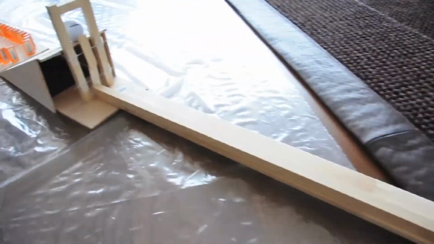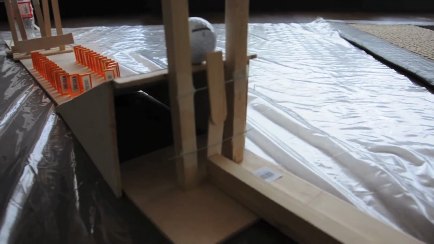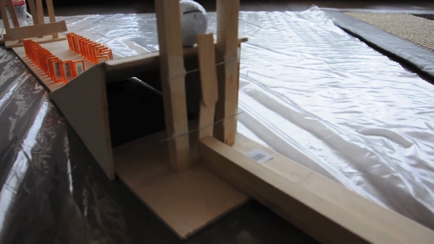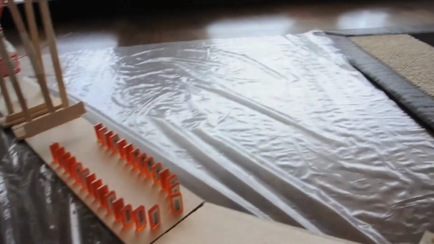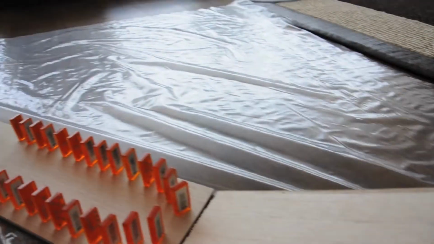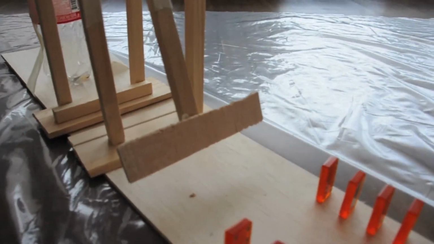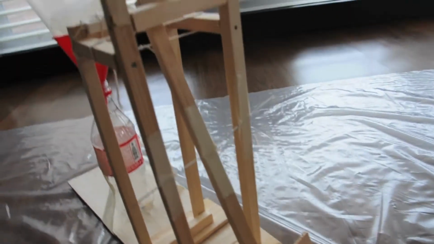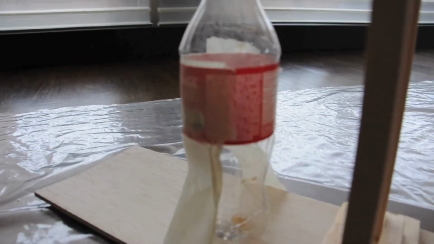Then it would hit the first lever that will push the second lever and will make the golf ball roll. The golf ball will knock down the dominoes and hit the third lever. The third lever will then push the bottle of Coke, and then the Coke will be served into the other bottle.